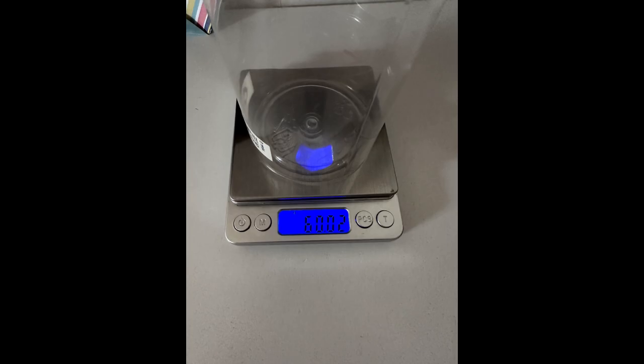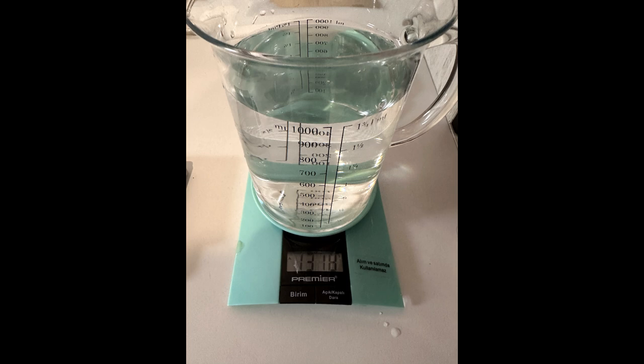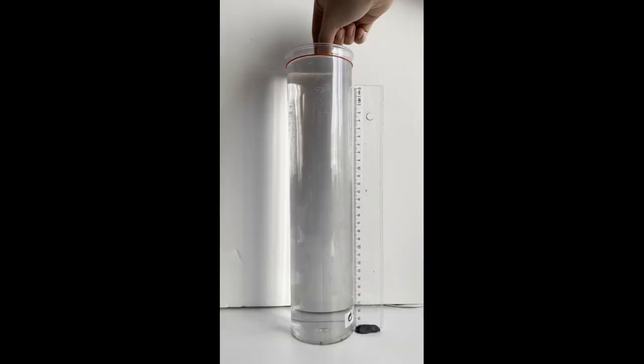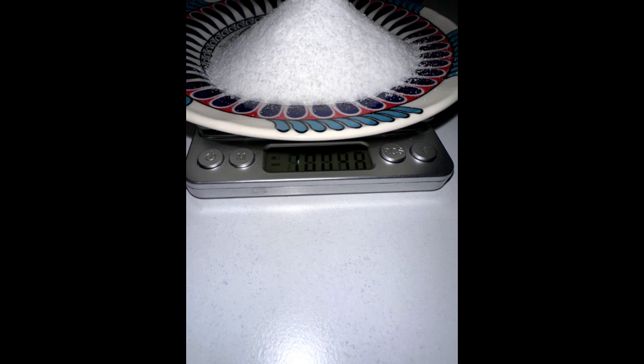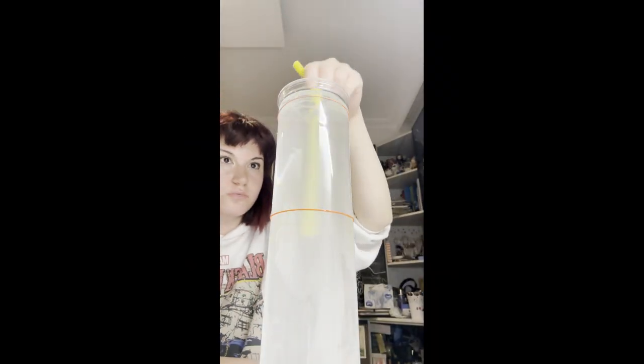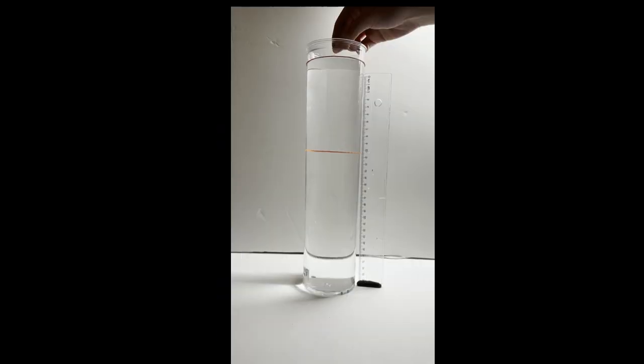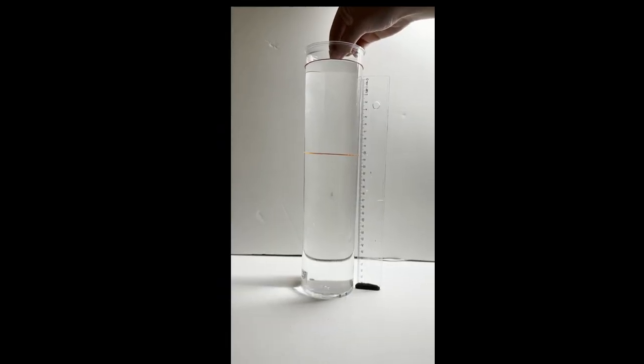First of all, I measured the mass of the empty glass tube in order to find the mass of the liquid inside the glass tube later on. Then, I measured the volume of the water with a beaker and filled the glass tube with it. I dropped the ball and recorded the video. Then, I measured 100.78 grams of salt and added the salt to the water. Then I mixed it until it fully dissolved. Then I did the experiment again when I dropped the ball.